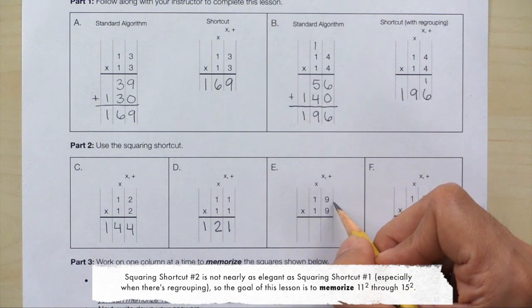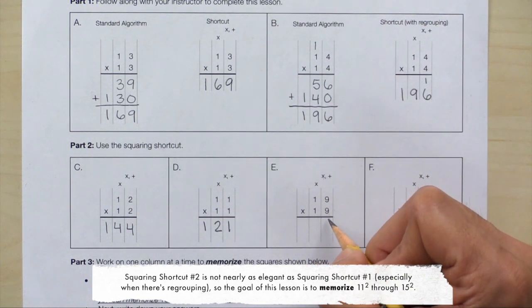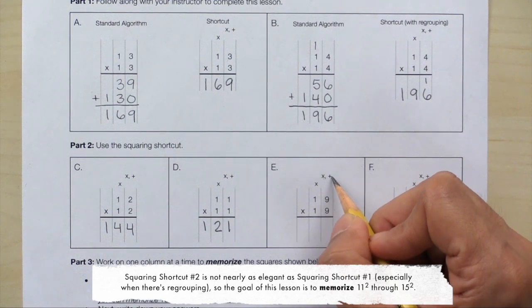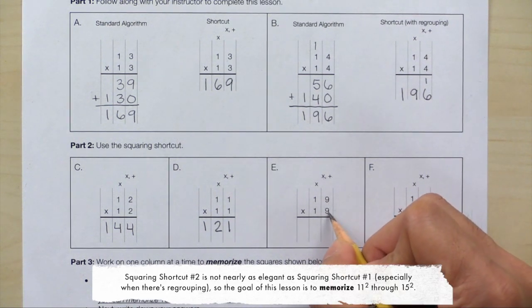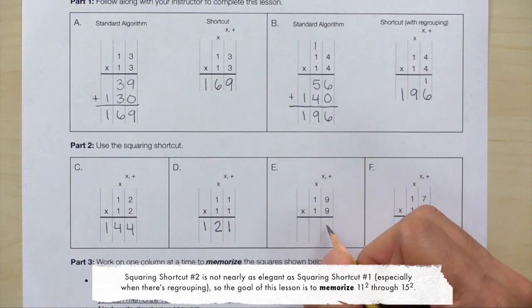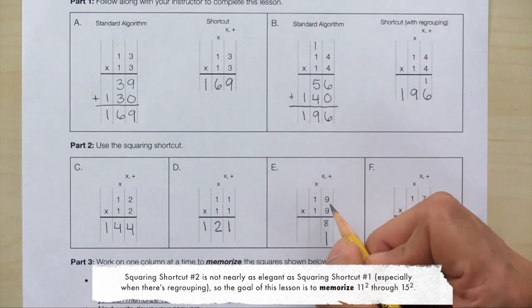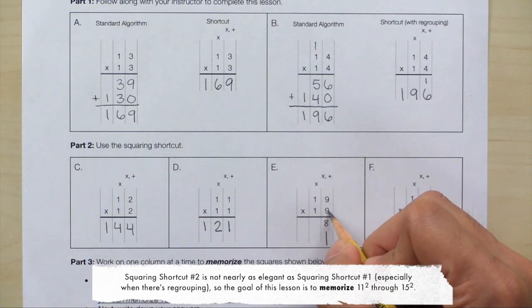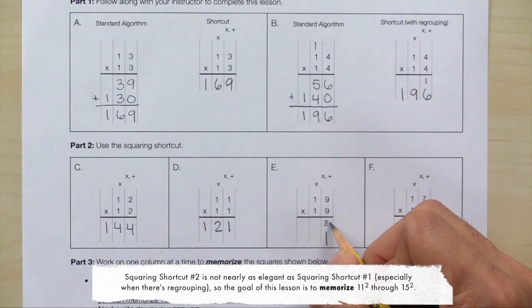Be especially careful with box E, which involves regrouping. Here we have 19 squared. So let's multiply the ones place value, then add the ones place value. 9 times 9 equals 81. Write it like this. 81. Next, let's add the ones place value. 9 plus 9 equals 18, plus 8 more equals 26.